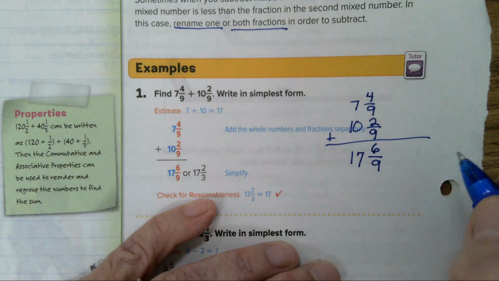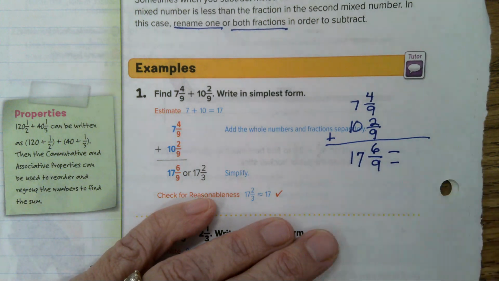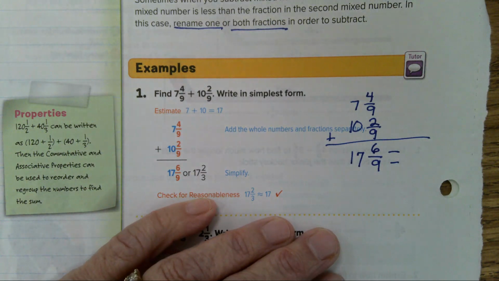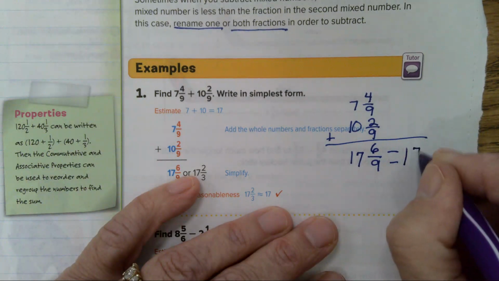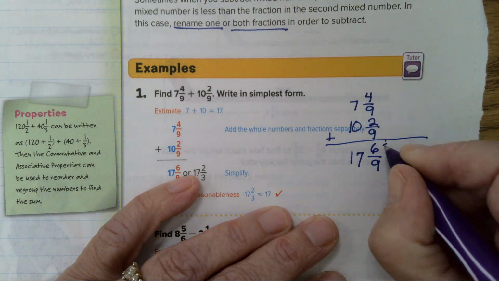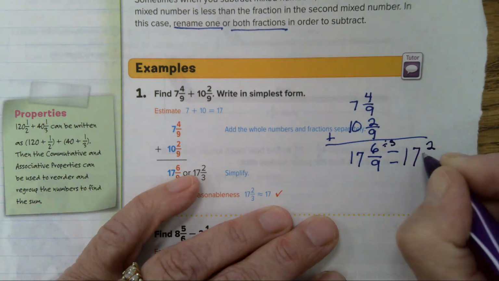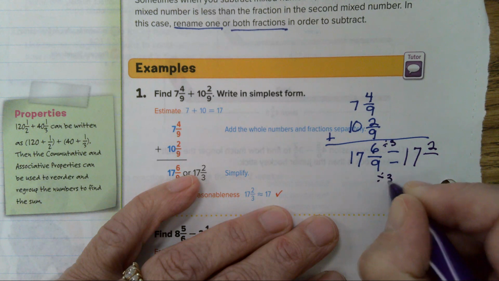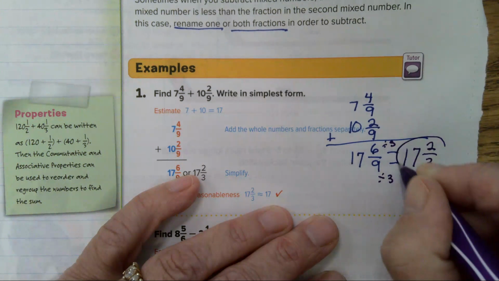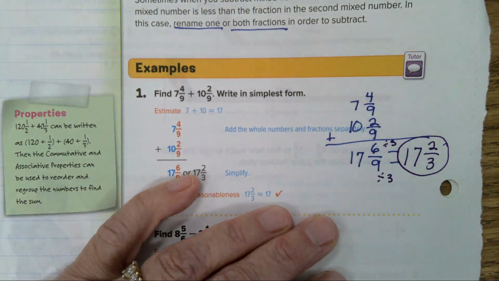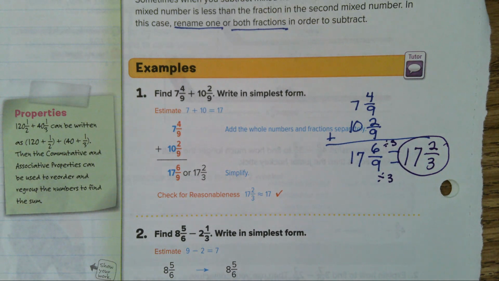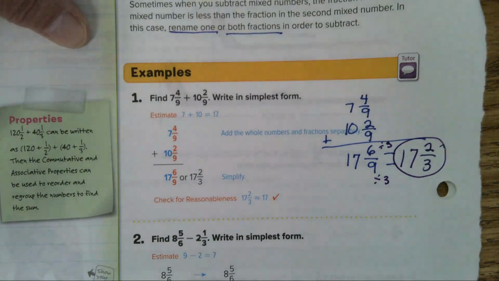Then you look. 6 and 9 have the common factor of 3. So let's bring our whole number 17. 6 divided by 3 is 2. 9 divided by 3 is 3. 17 and 2/3. Now let's look at example number 2.